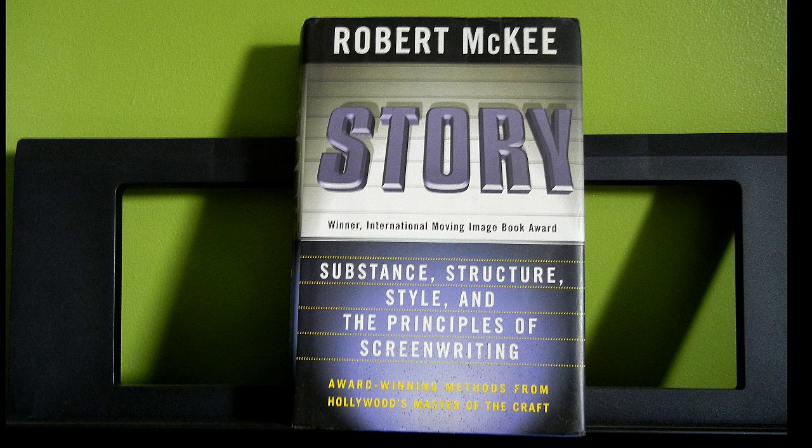Part 2, the elements of story. Structure is a selection of events from the character's life stories that is composed into a strategic sequence to arouse specific emotions and to express a specific view of life. So yeah, screenplay structure, novel structure, whatever the structure may be, is basically a selection of events.